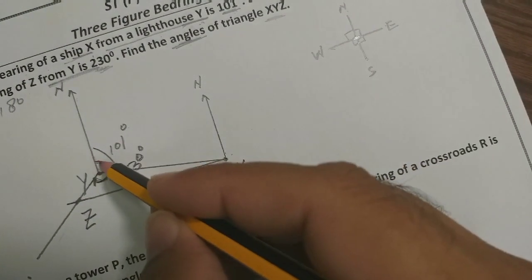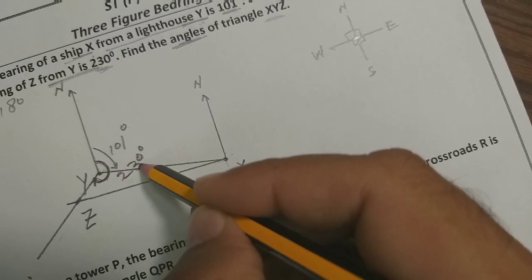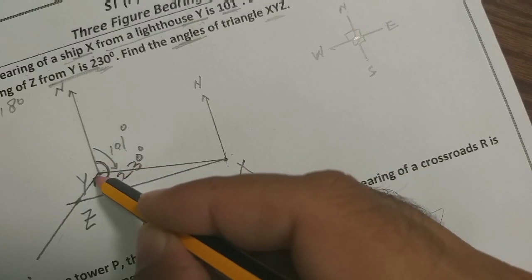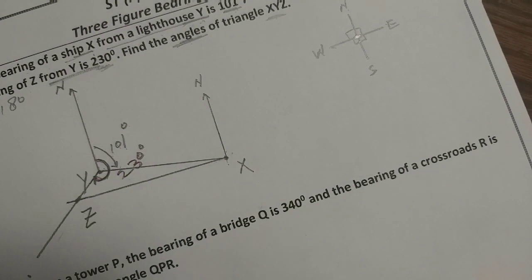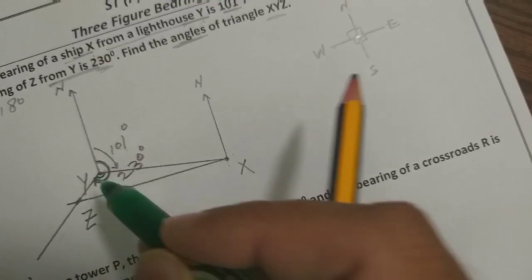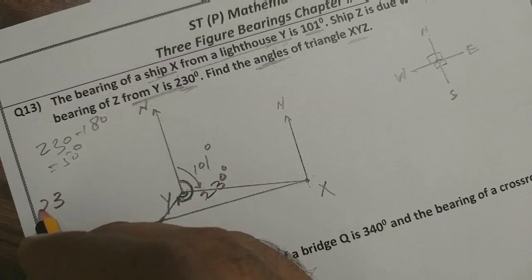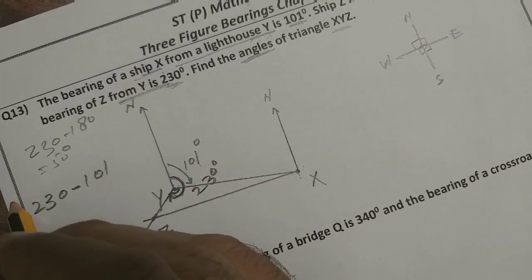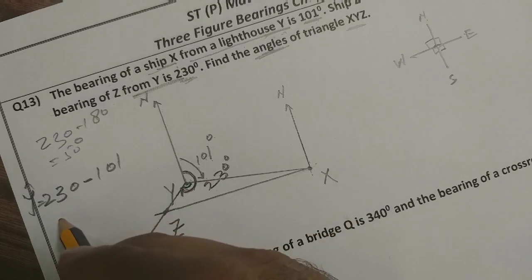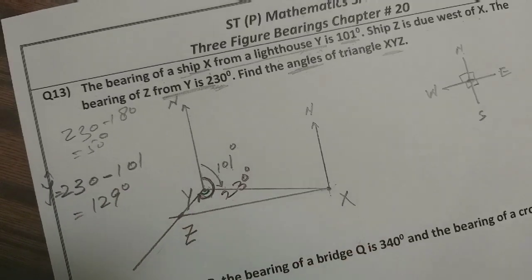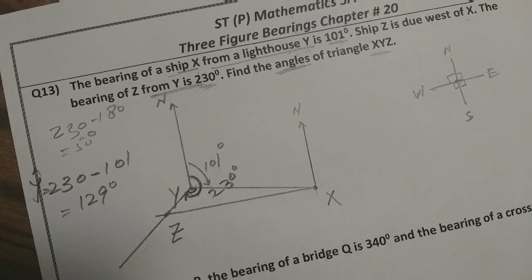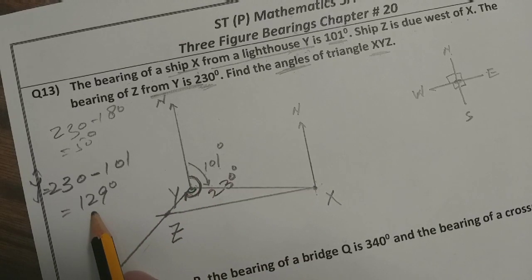If we observe, this complete angle from here to here is 230 degrees, but from this point it is 101. If we subtract this angle from this angle, we can find only this part. So how can we say that 230 minus 101, this is angle Y, which is equal to 129 degrees. So angle Y equals 129 degrees.